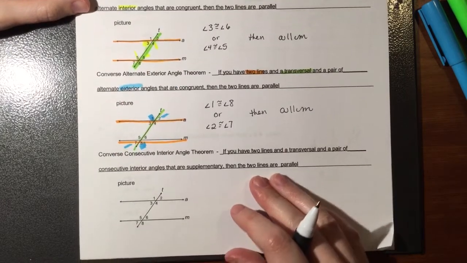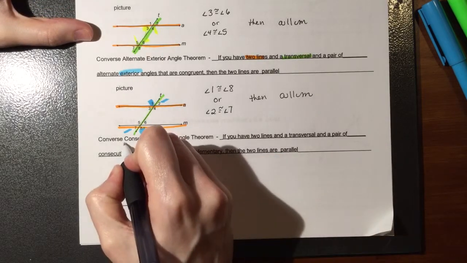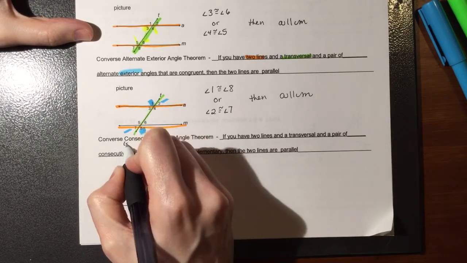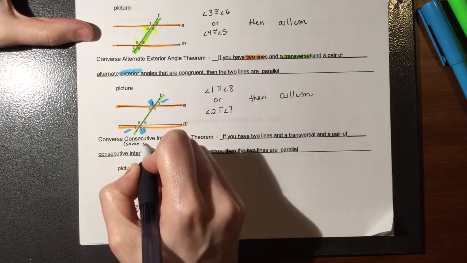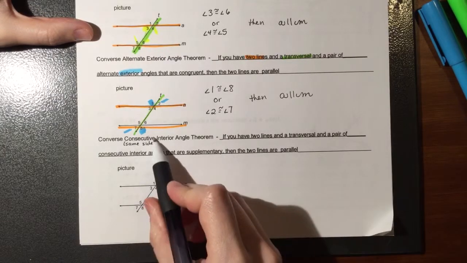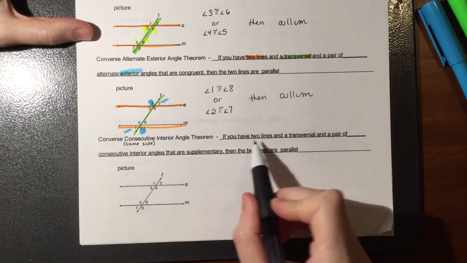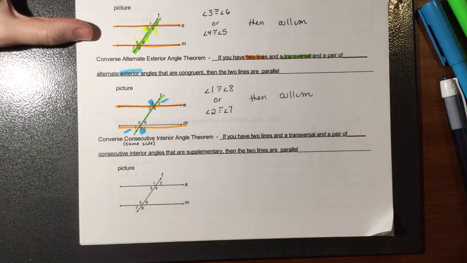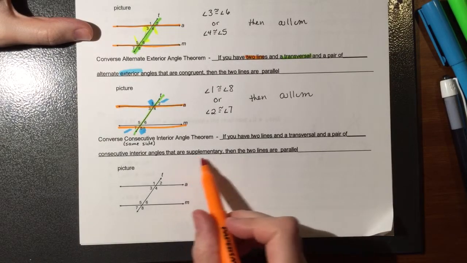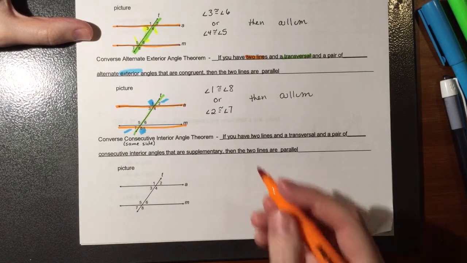Looking at the next one, we have our converse consecutive interior angle theorem. And remember that instead of consecutive, they can use the word same side. It just depends on who writes the problem that you're solving as to which one you use, consecutive or same side. Either way, if you have two lines and a transversal and a pair of consecutive interior angles that are supplementary, notice we're still following that consecutive interior angle rule, then the two lines are going to be parallel.